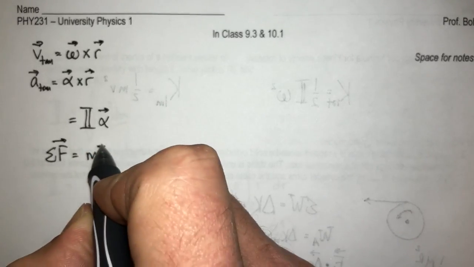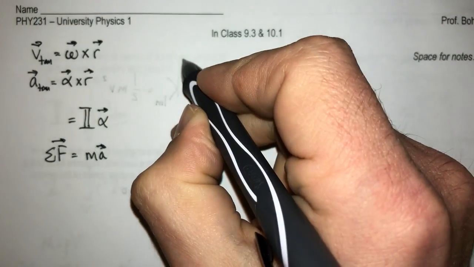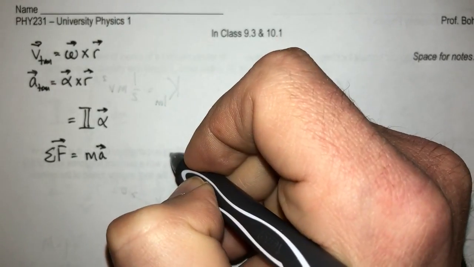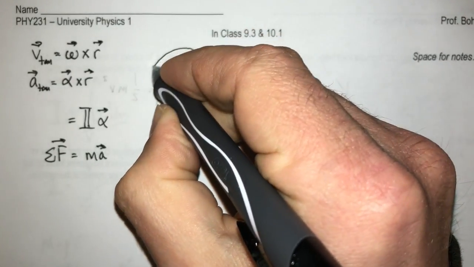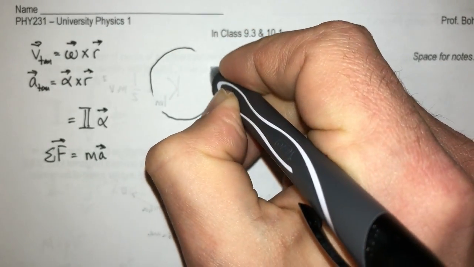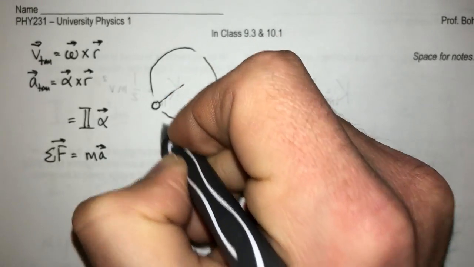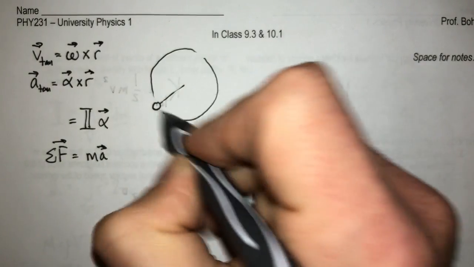And for this derivation, let's consider just an object moving in a circle. There's no extended object. I just want to be kind of careful and go a little bit slowly through the derivation here. So we just have a mass. Maybe it's at the end of a very light string, and it's just swinging around in a circle.